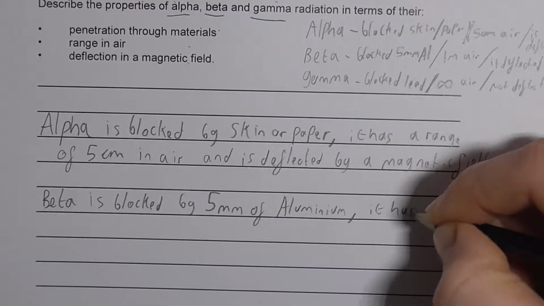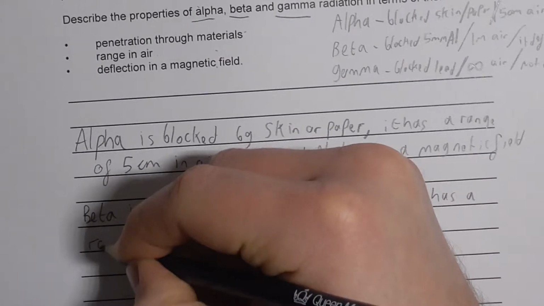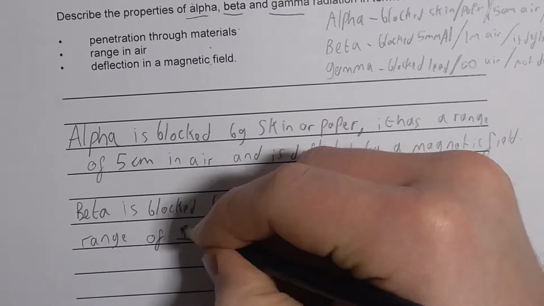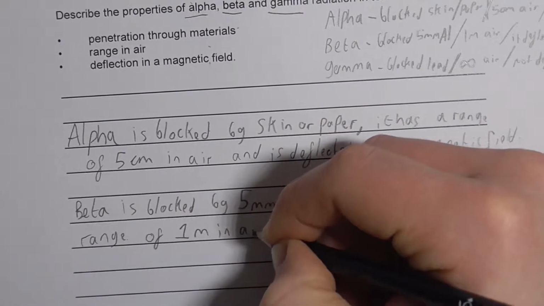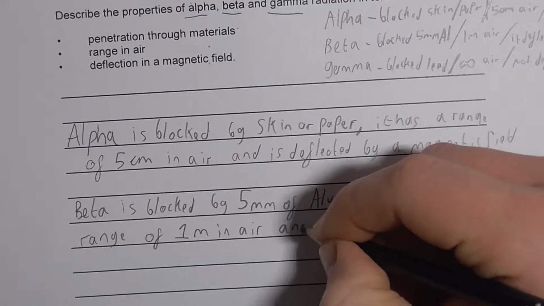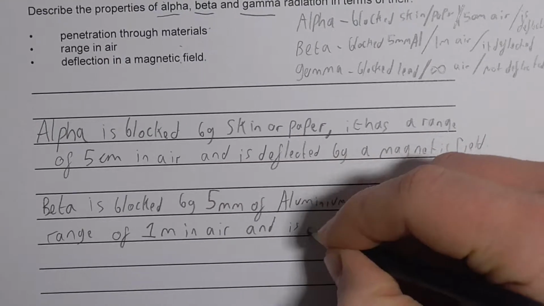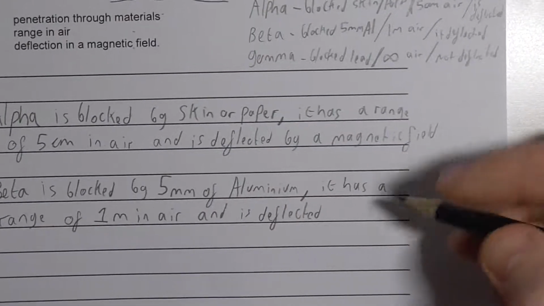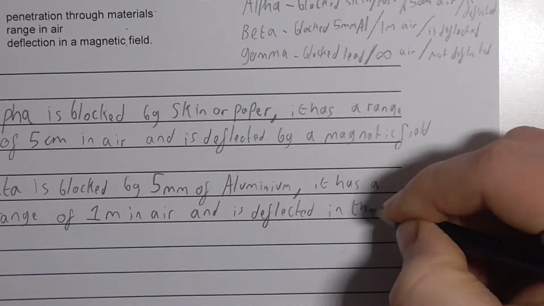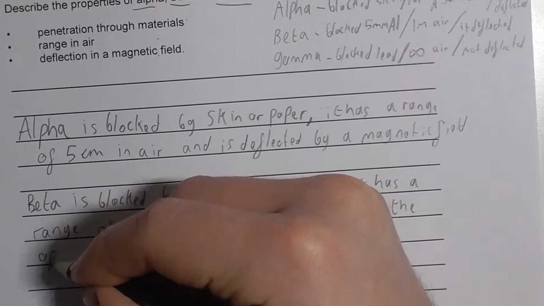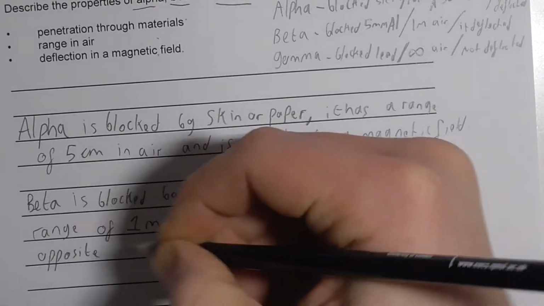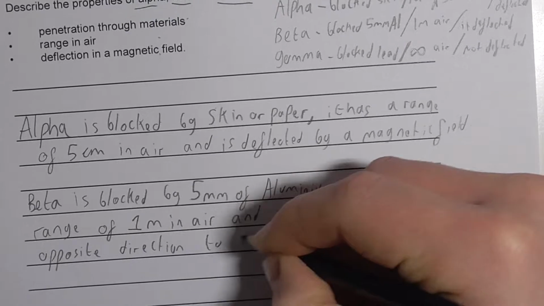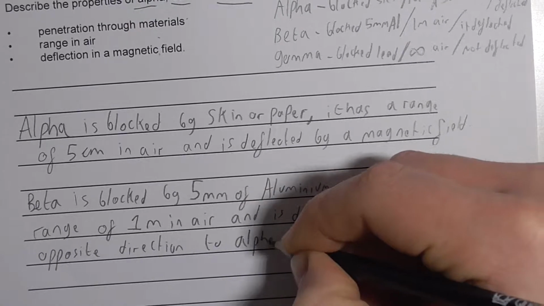It has a range of 1 meter in air and is deflected, this is the extra bit of information people forget, in the opposite direction to alpha radiation.